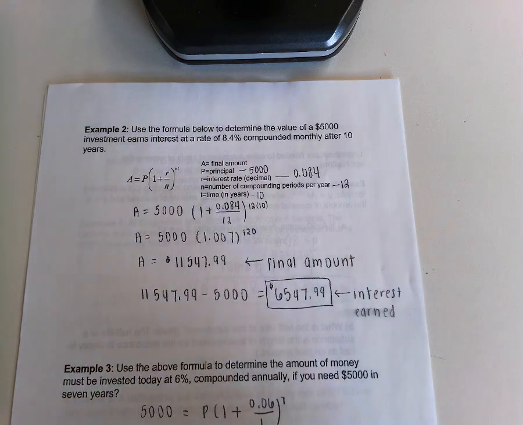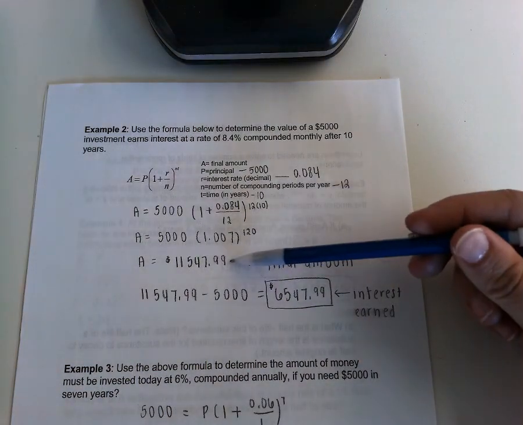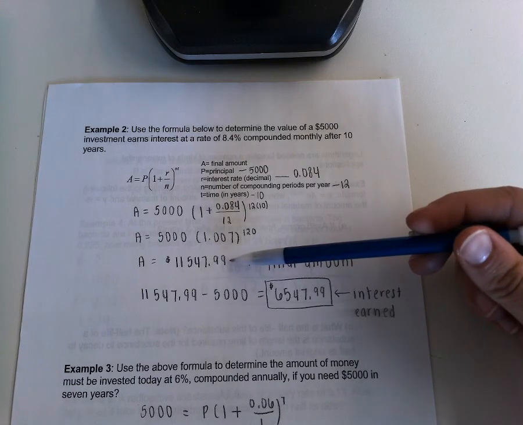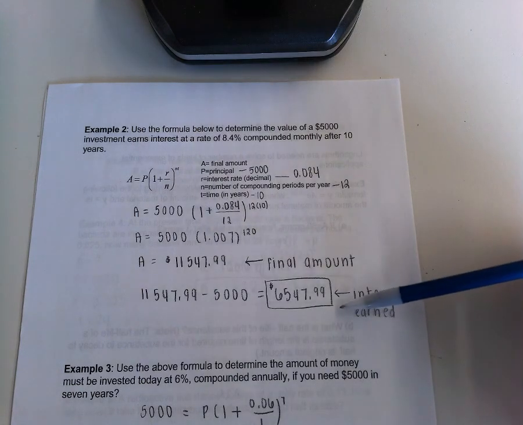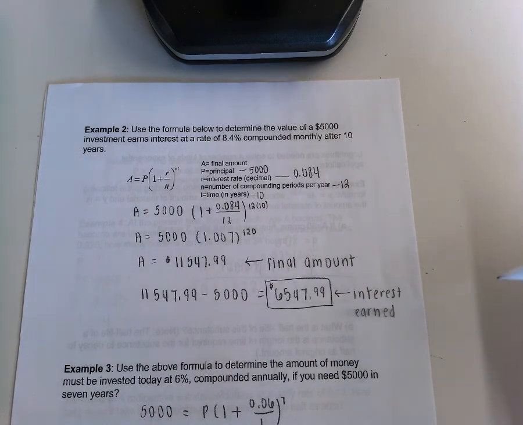Sorry about that. So here, this is the final amount. This is what the investment will be worth. I've added one extra thing here because sometimes the question will ask you to determine how much interest was earned.